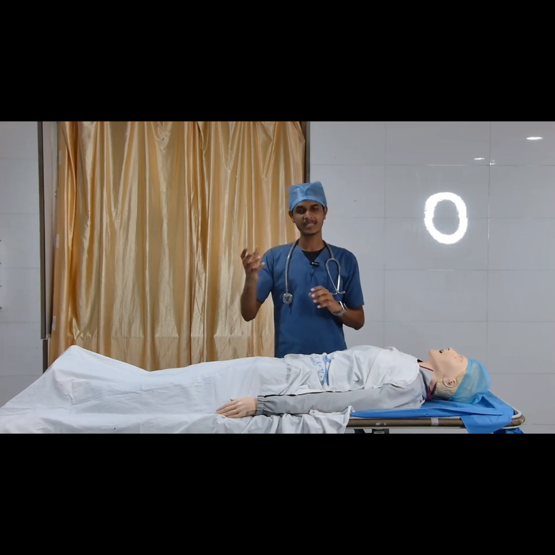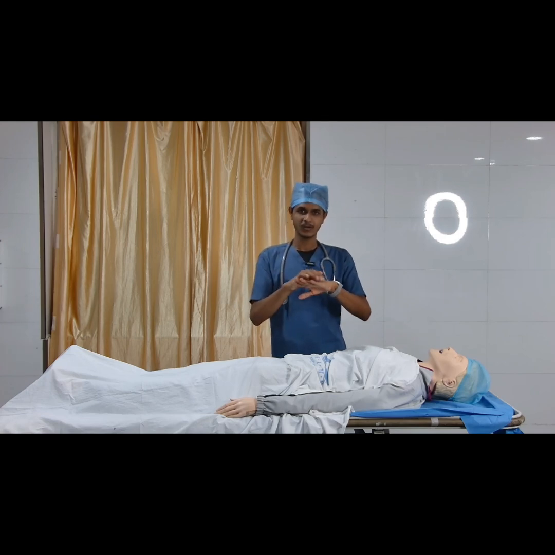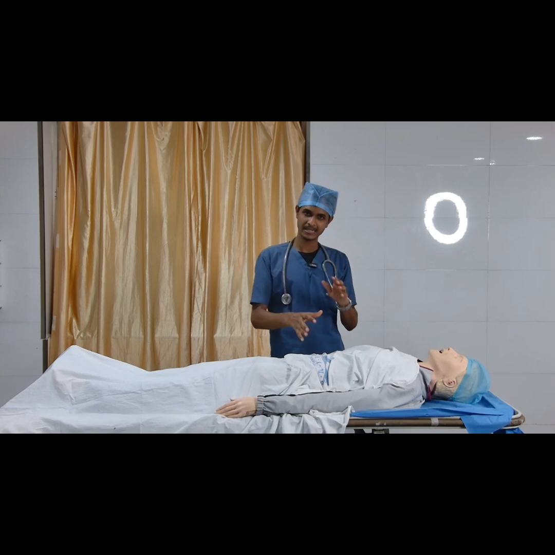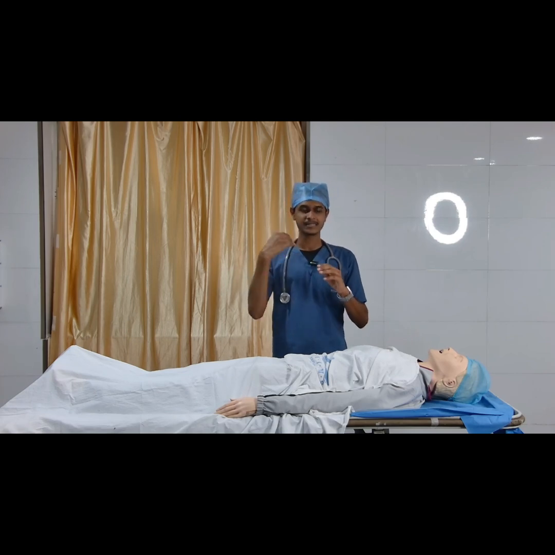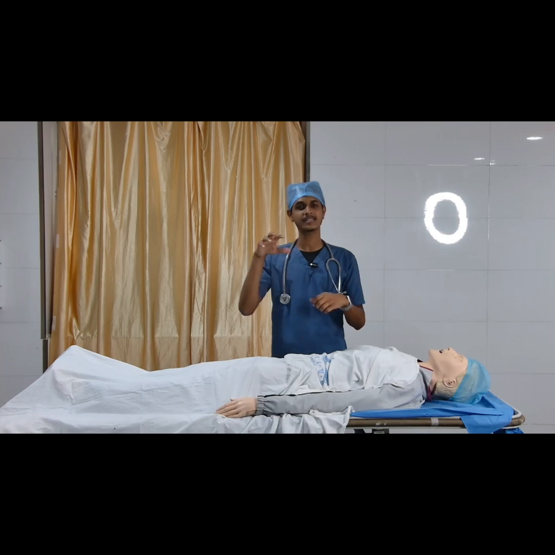For some other things I am going to use the ulnar aspect of the hand. And one more thing, for some other assessment, I am going to use only the dorsal aspect of the hand. So first, finger pads; second, the ulnar aspect of the palm or hand; and the third way is the dorsal aspect of the hand. So these are the 5 techniques and the 3 ways to assess.